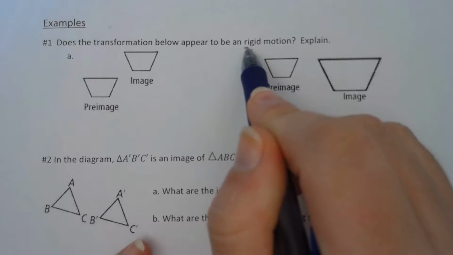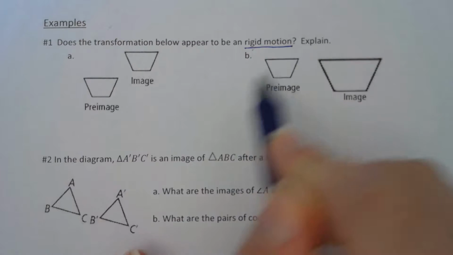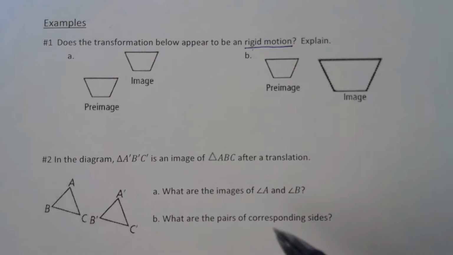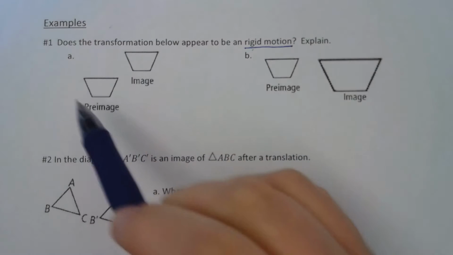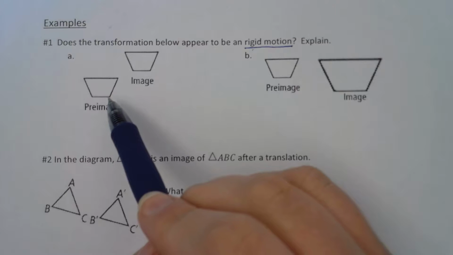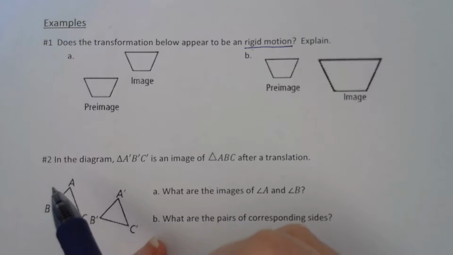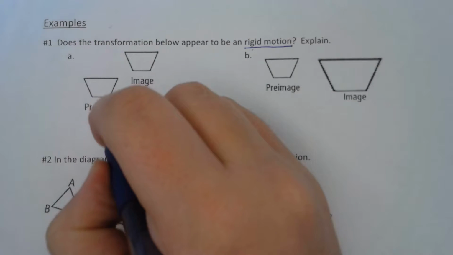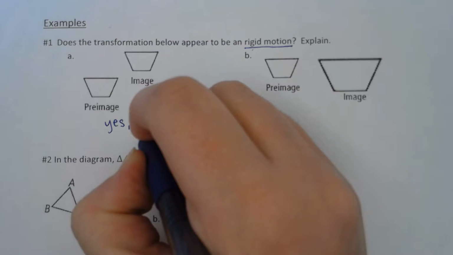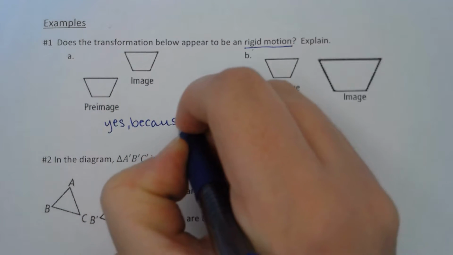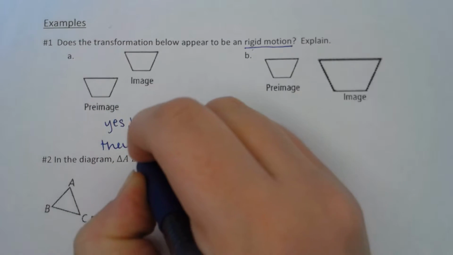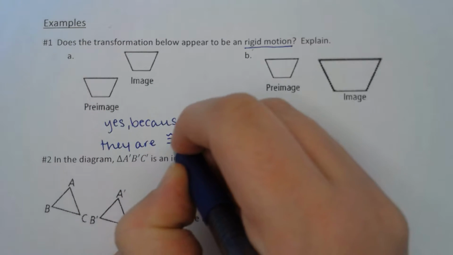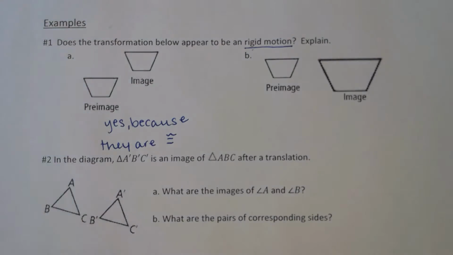But a recap, rigid motion means that the shape moved, changed in some way, but the size remains the same. So on problem A, we're looking for, do these look like they're the same image? They do. So our answer would be yes, because they are congruent or the same.